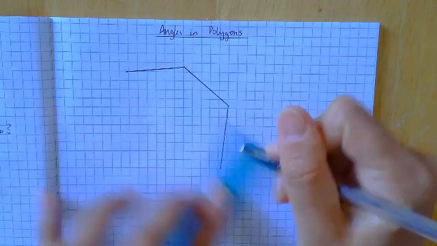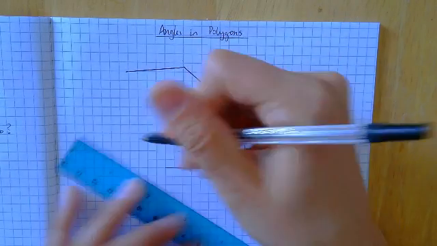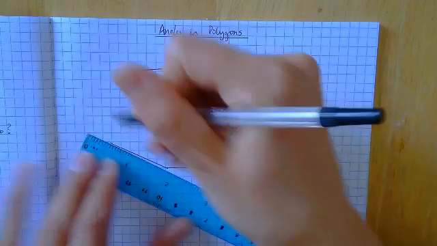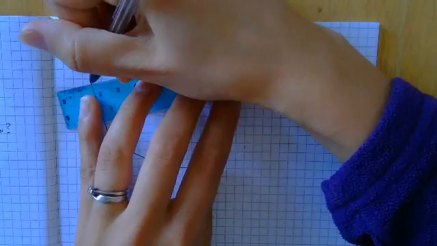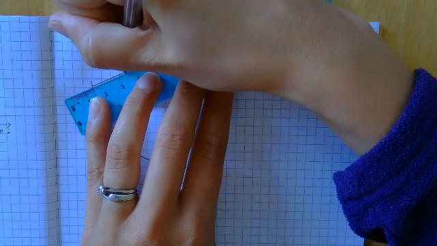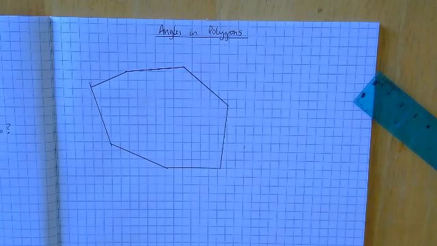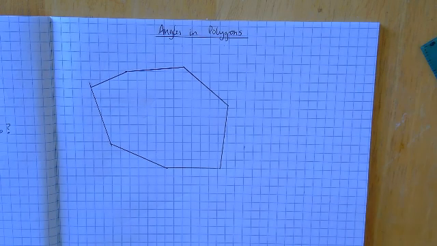1, 2, 3, 4, 5, 6, 7. So I've ended up with a 7-sided shape. 1, 2, 3, 4, 5, 6, 7. So this would be a heptagon. Right, and let's label some of the angles in this shape. And our job is going to be to find the missing angle.